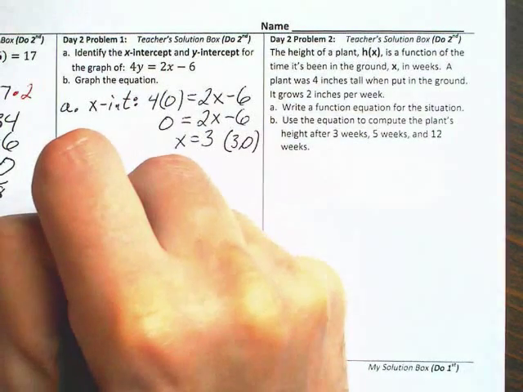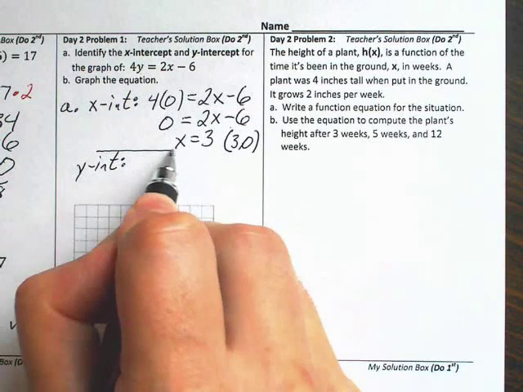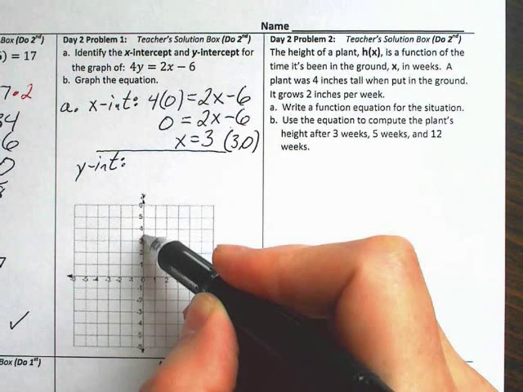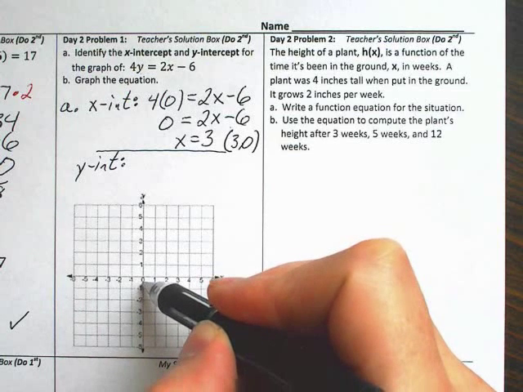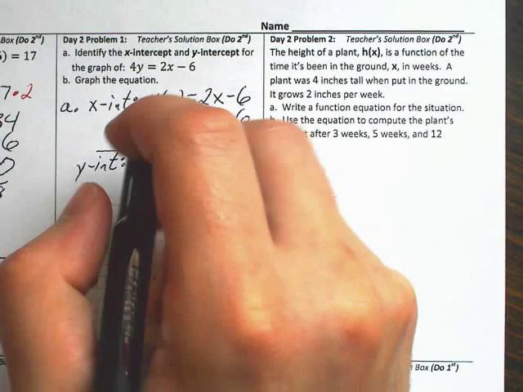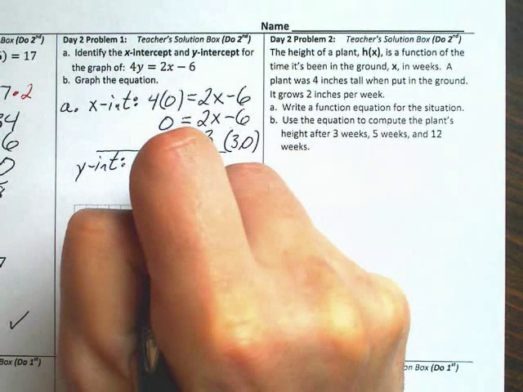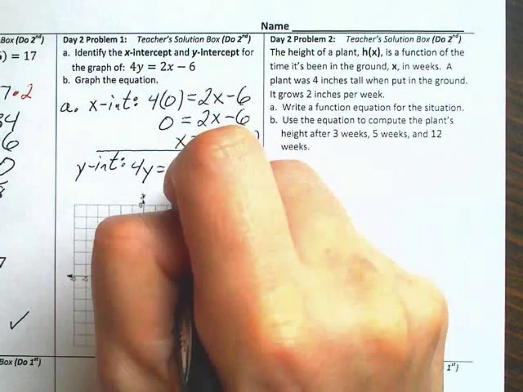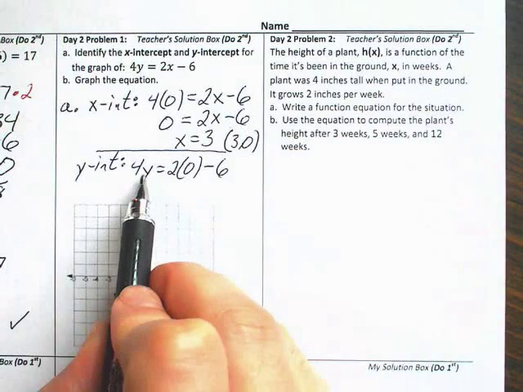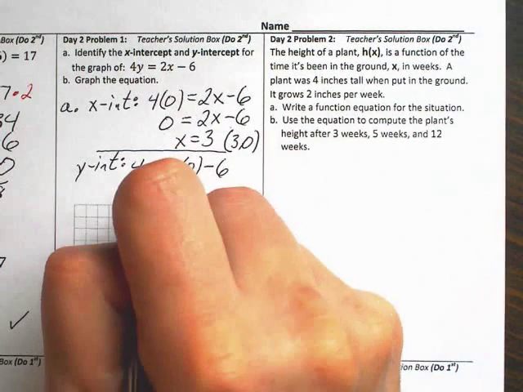Now for the y-intercept. The y-intercept is a dot on the y-axis, and because it's on the y-axis, its x-coordinate must be 0. And so I can find the y-intercept by taking the original equation and substituting a 0 for the variable x. That creates this equation. It still has the letter y in it, but it no longer has the variable x.